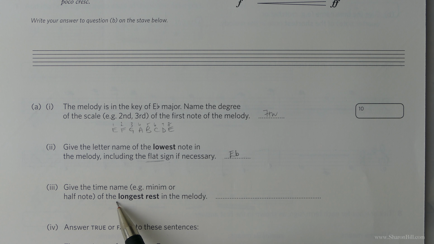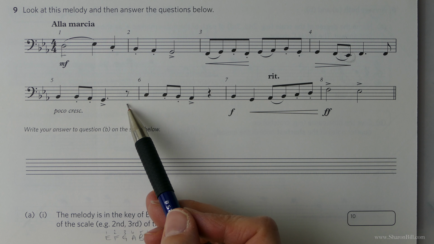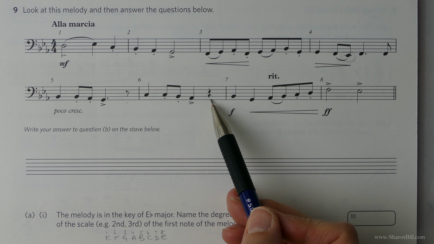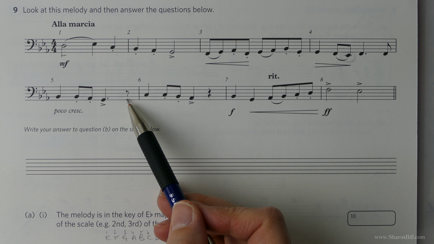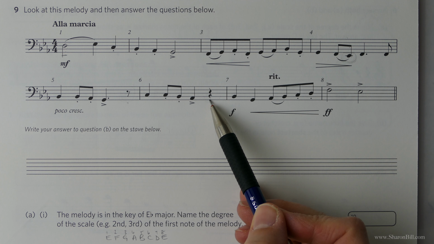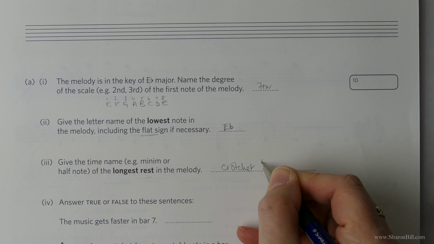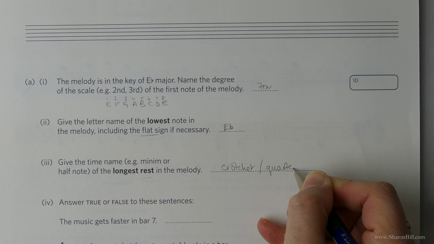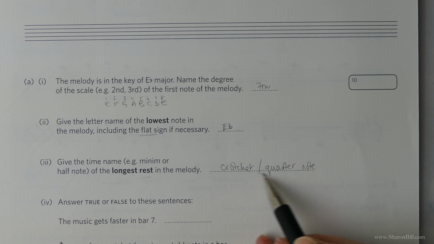Next one, we need to give the time name of the longest rest in the melody, not note, the rest. So what rests have we got? We've got this one here, and we've got this one here. That's a quaver rest, an eighth note rest, which is half a beat. This is a crotchet rest or a quarter note rest, which is a full beat's rest. So that's the longest. And so you could either say crotchet or you could say quarter note. Same thing in different terminology. Usually depends what instrument you play, depending which terminology you use, but either one of those will do.